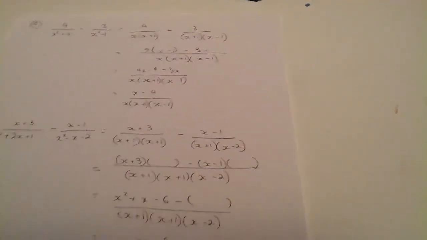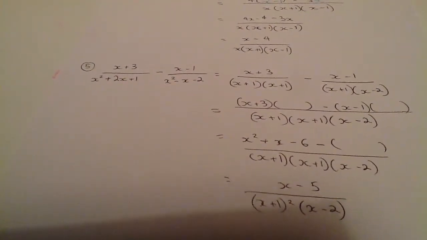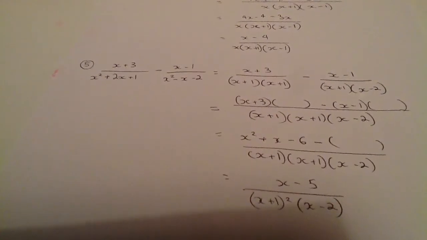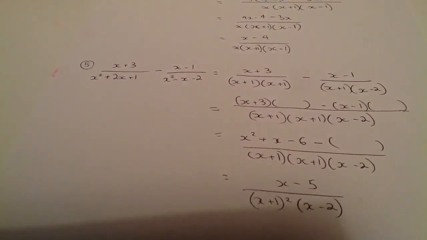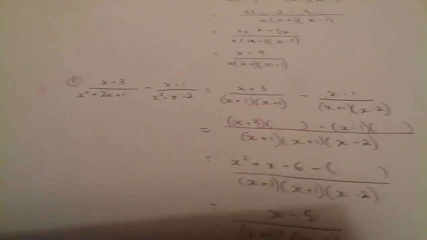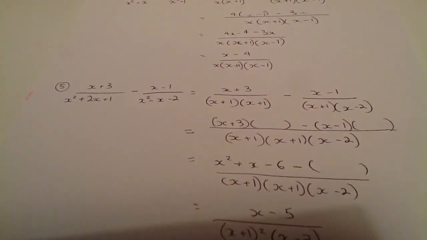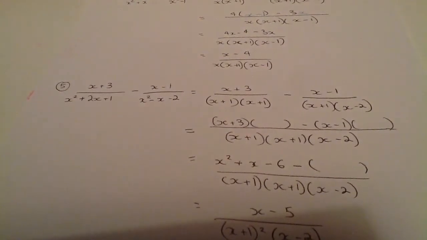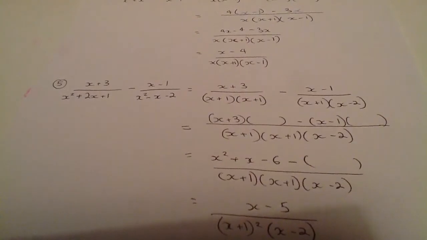Okay, let's have a look at number 5. Okay, x plus 3 all over x squared plus 2x plus 1, take away x minus 1 all over x squared minus x minus 2. Factorising both denominators, we end up with the denominator of x plus 1, perfect square, and x plus 1, x minus 2.